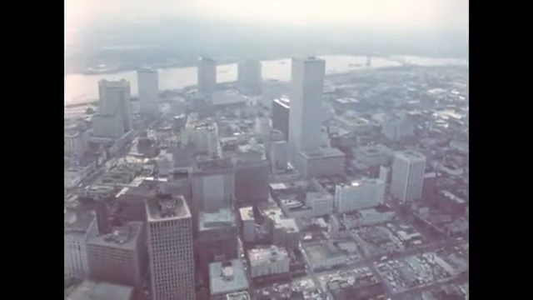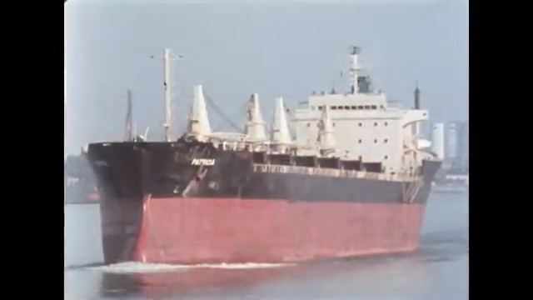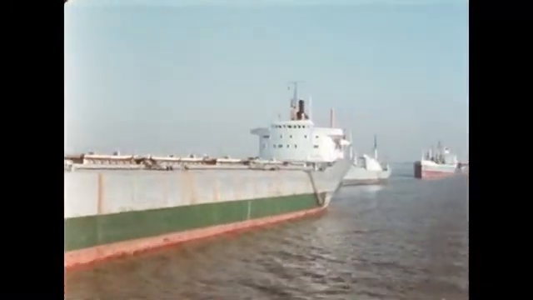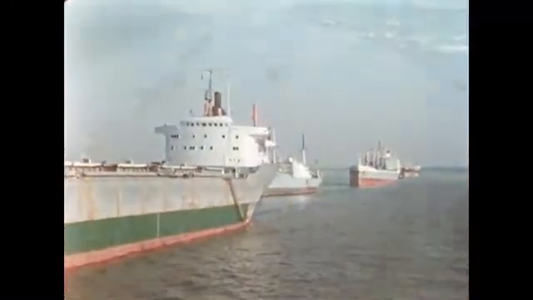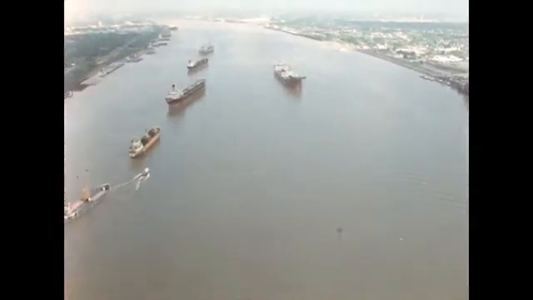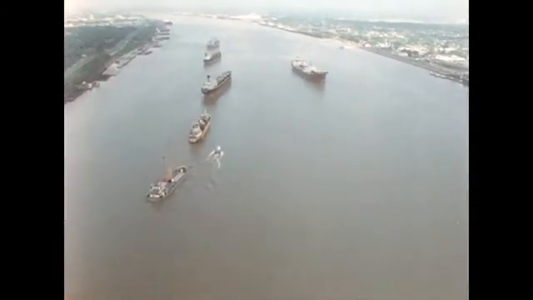The Mississippi River passes New Orleans before reaching the Gulf of Mexico. New Orleans is the mecca of most transportation along the river. Here, river barges meet with ocean-going freighters to ship and receive products and raw materials from around the world.